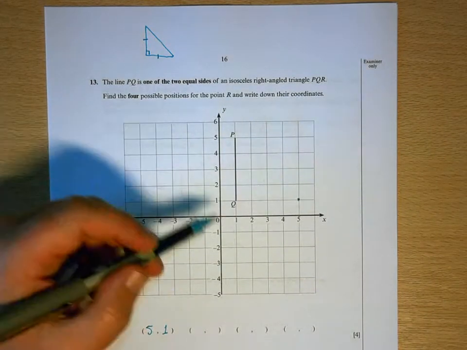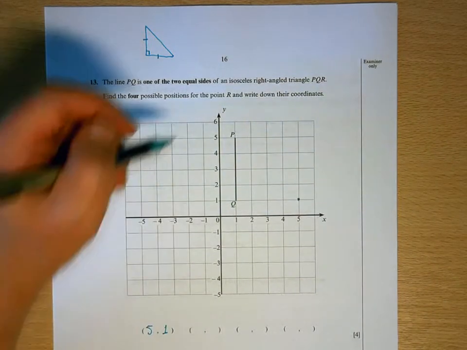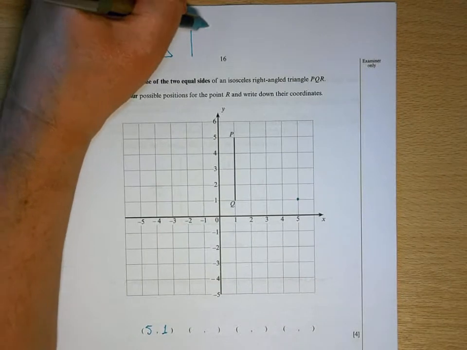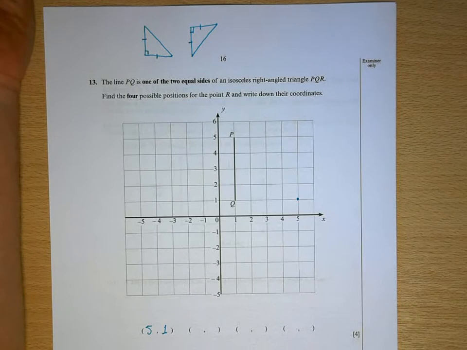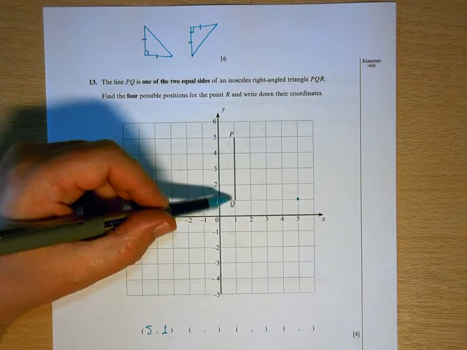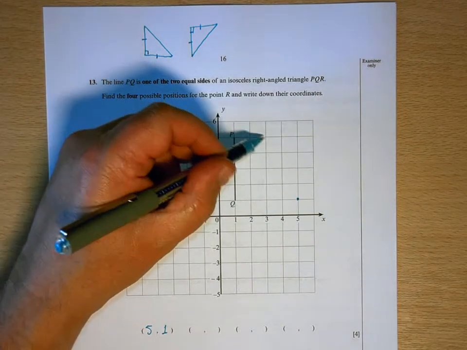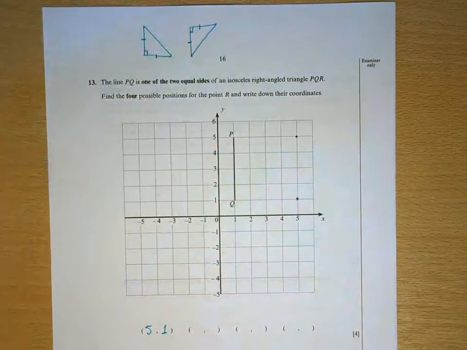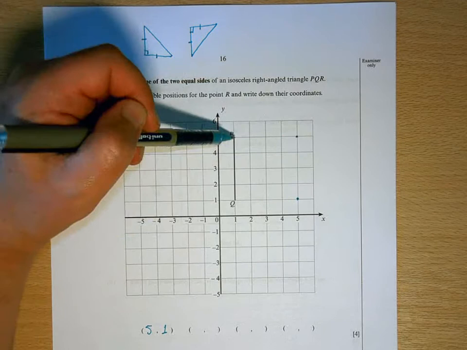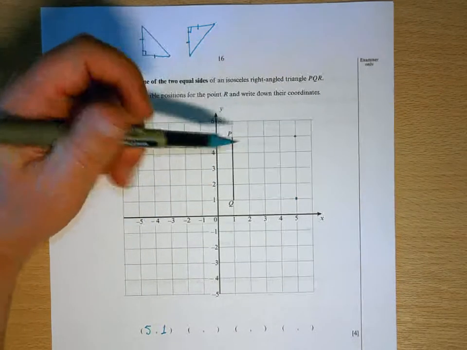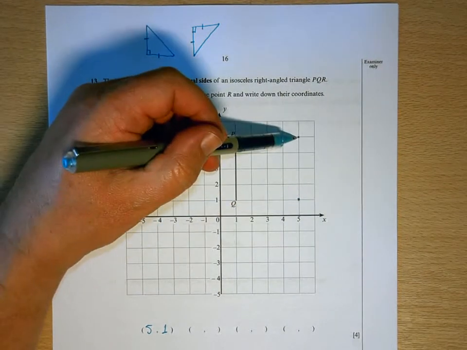But my right angle isosceles triangle could look like that. In which case, if that's 4, I've got 1, 2, 3, 4 going that way. So that's another possible point in my right angled isosceles triangle, and that will have the coordinates 5, 5.